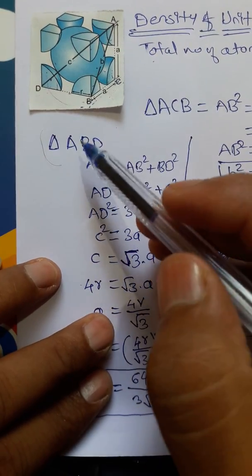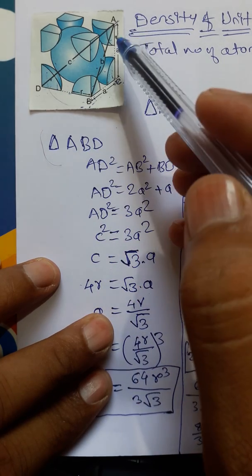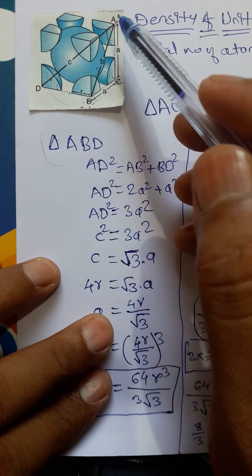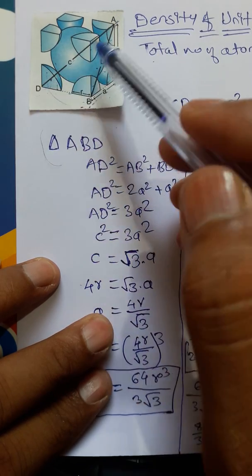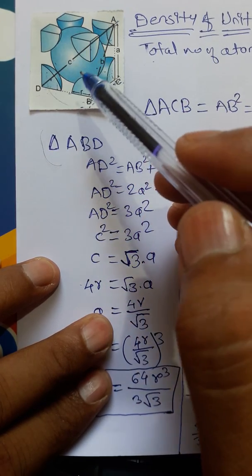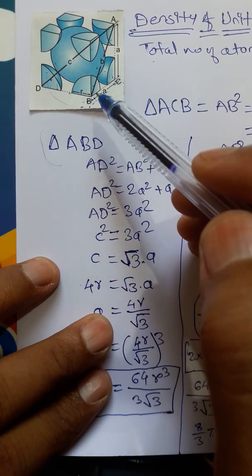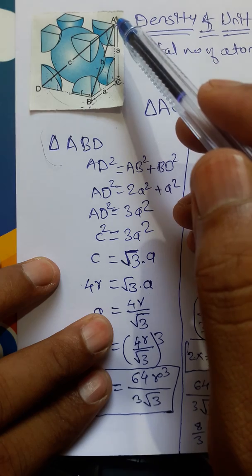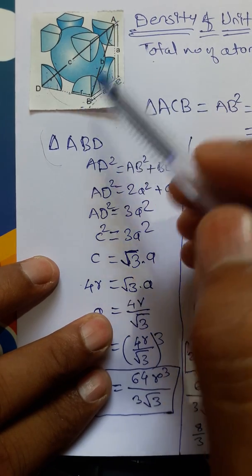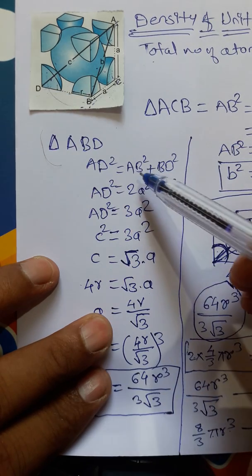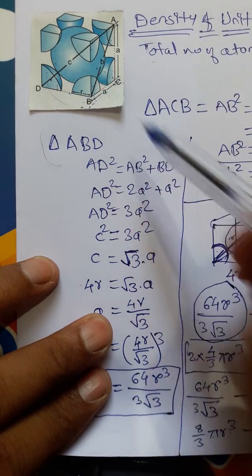Now in another triangle, that is triangle ABD, here again we can apply the Pythagoras theorem. In this theorem, here AD square is equal to BD square plus BA square. Now according to that, AD square is equal to BD square plus AB square.